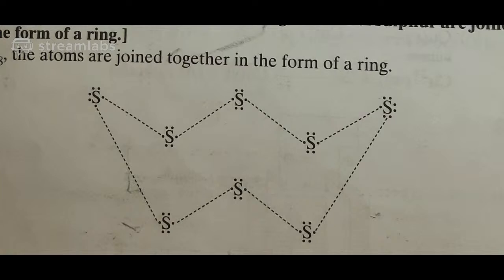In the first row you write 5 sulfur atoms in a wave shape, and in the second row you write 3 sulfur atoms in a cone shape.